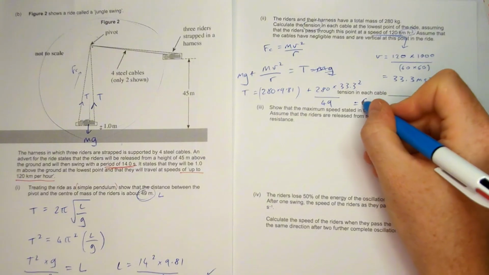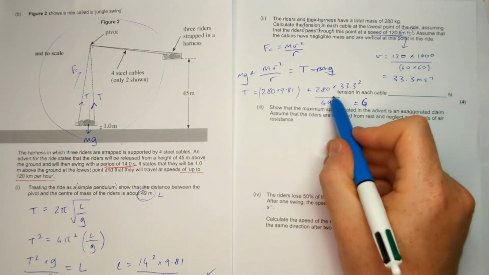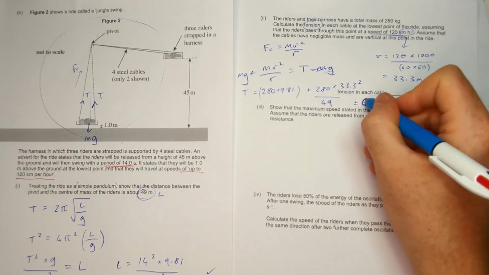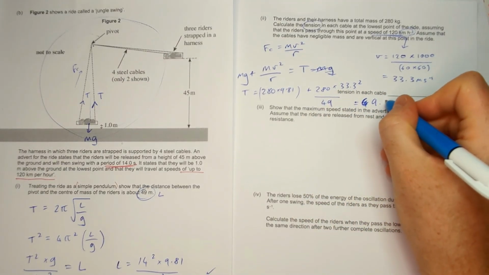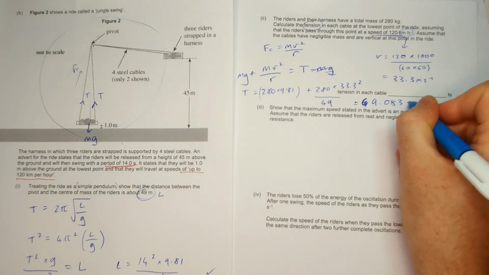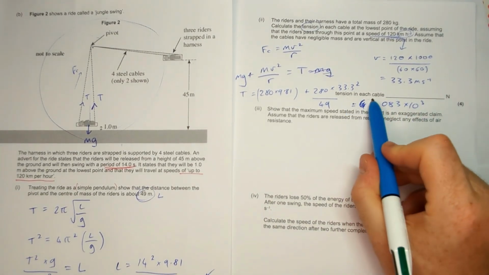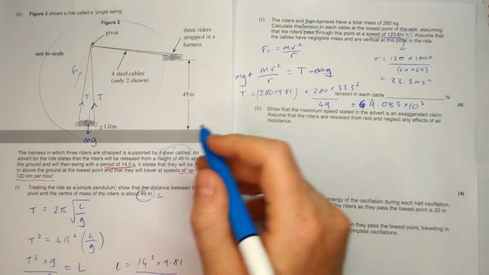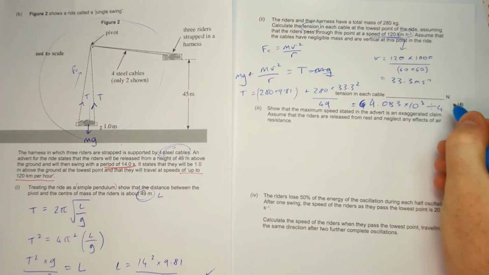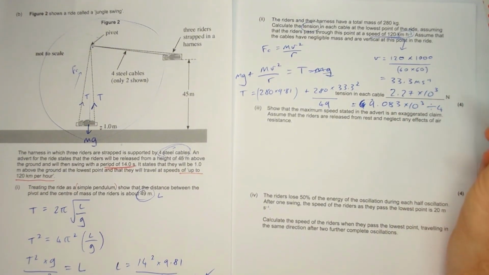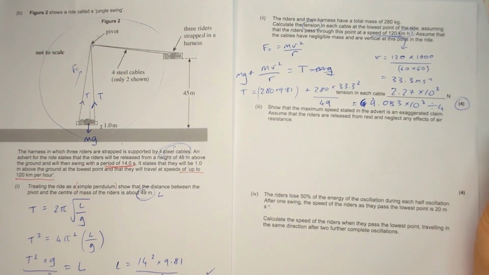I'm really running out of room here. So this comes to 6,337, and then add on mg. You're going to find the whole thing is going to be 9.083 times 10 to the 3. I've really not left enough room here. Because it says tension in each cable, there are 4 steel cables. So you just divide that by 4 to get your final answer, 2.27 times 10 to the power 3. And that's 4 marks, which I think is about right for that question.